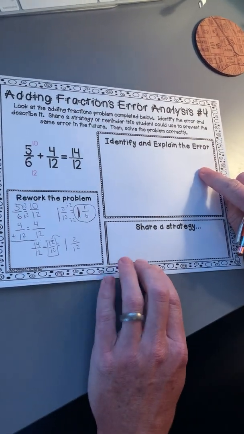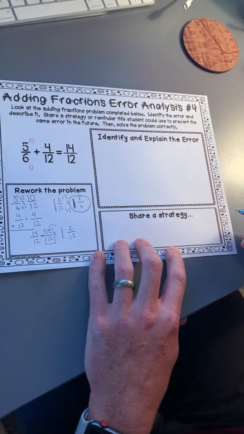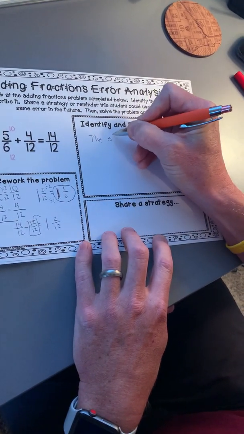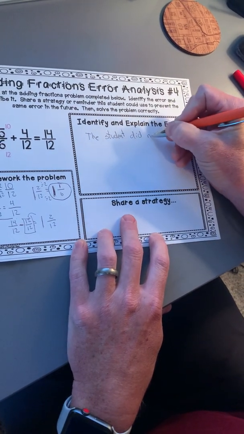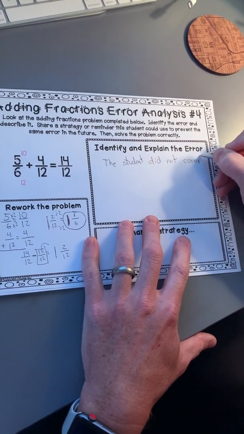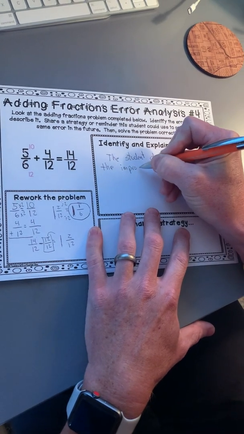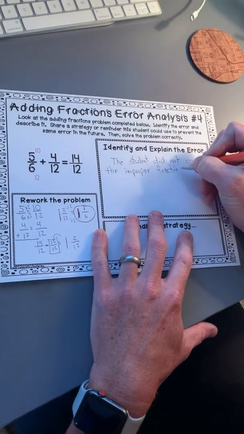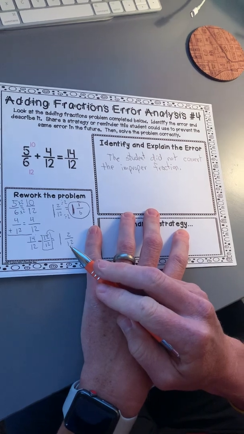All right, well, let's try to identify and explain the error. One thing I noticed that the student did was that the student did not convert the improper fraction. So that's what I'm going to write. The student did not convert the improper fraction. Notice, guys, we are using that vocabulary, right? So the student did not convert the improper fraction.